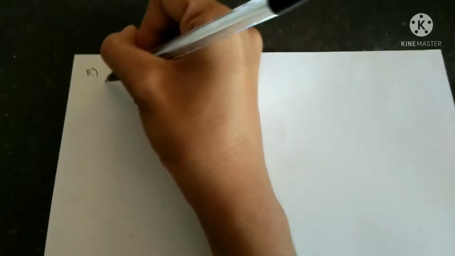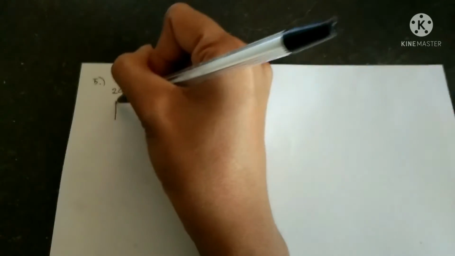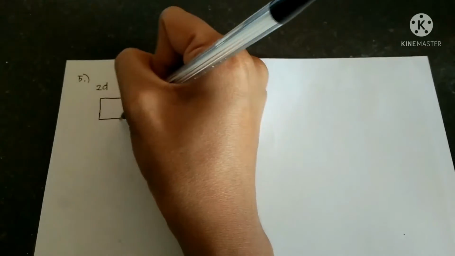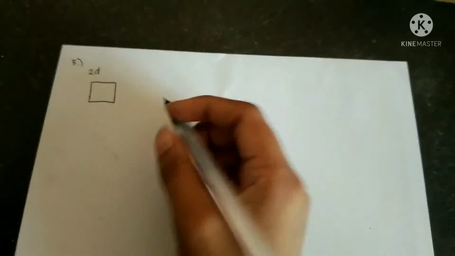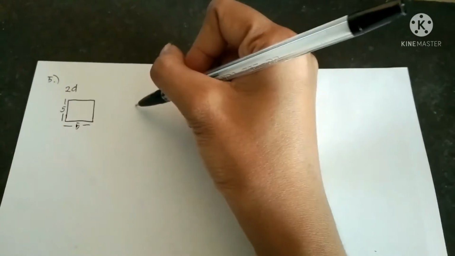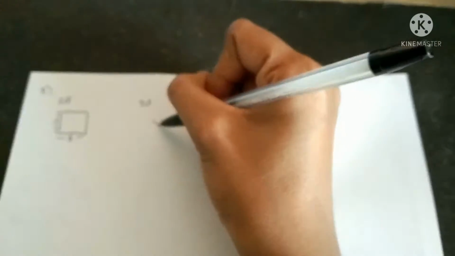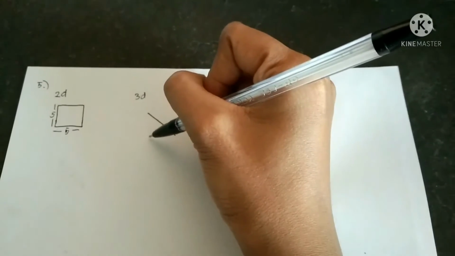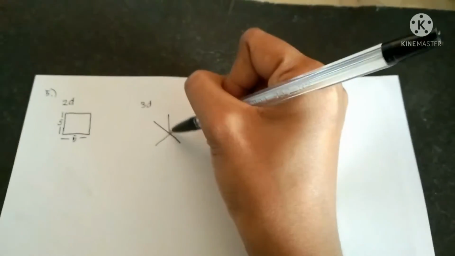So, let's draw 2D. Let's draw yung square. So, it says here that the sides of a square are initially 5 inches. 5 inches yung side niya. Next, i-draw natin siya sa 3D. Magiging ganito siya.